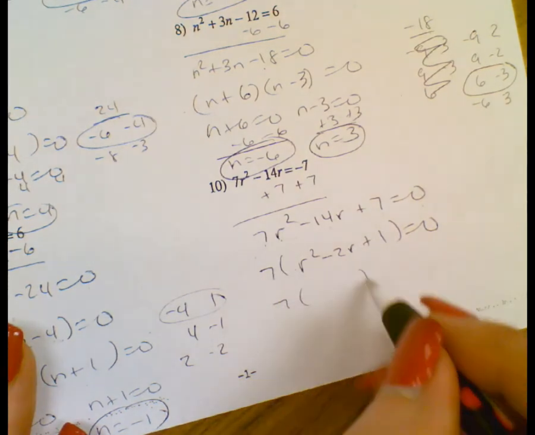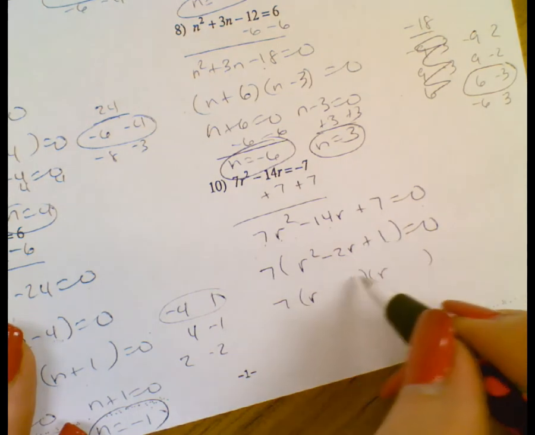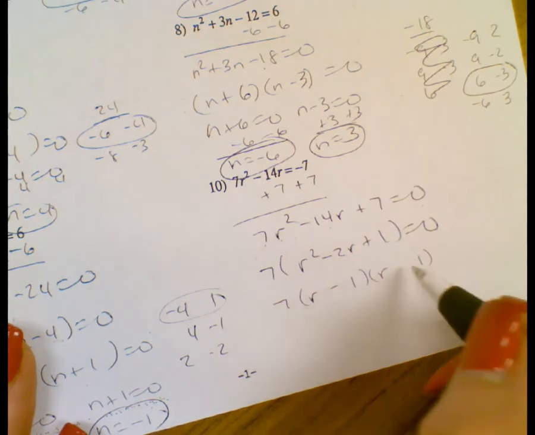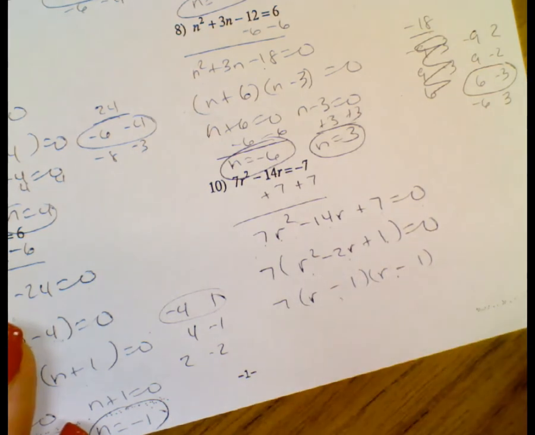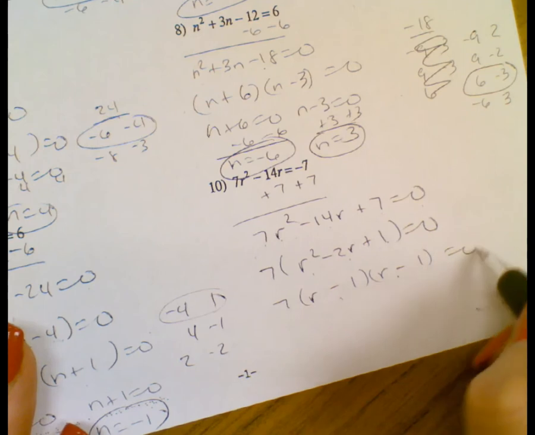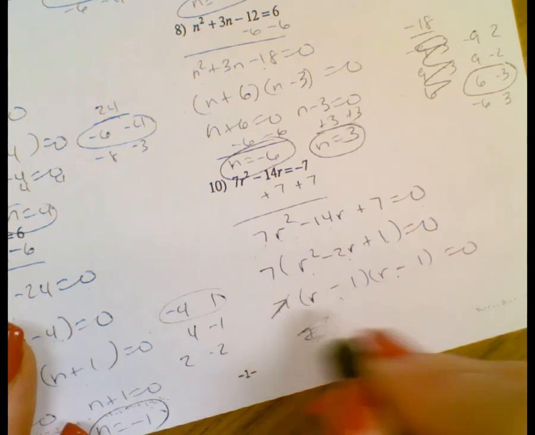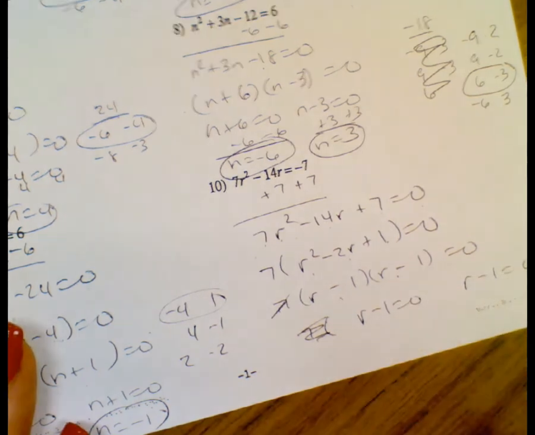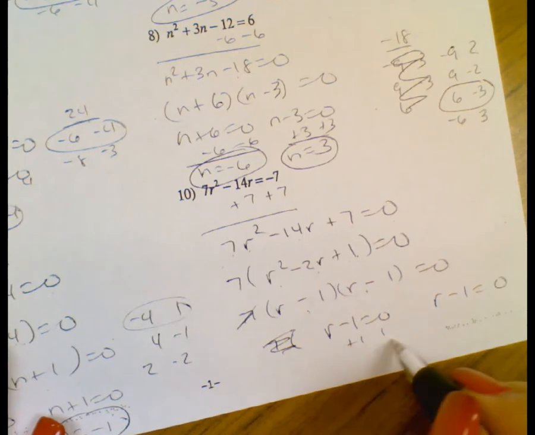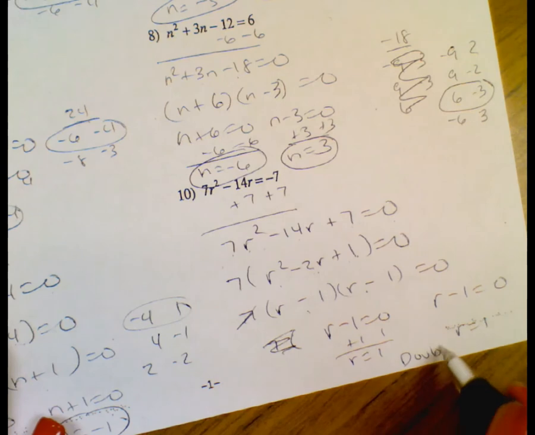So we have 7 factors of r squared are r and r. Factors of 1 that equal 2 are definitely 1 and 1, and they're both negative. Positive, negative, positive. Negative, negative. So you don't have to worry about the 7. This is the same factor, so do I really need to do this twice? No, it's the same answer. So add 1. R equals 1, R equals 1. So this is called a double root.